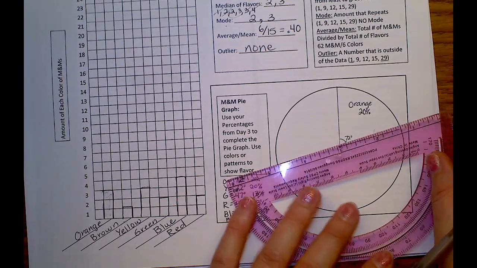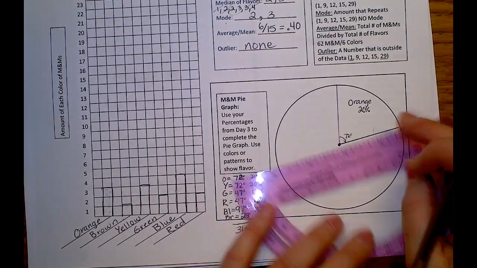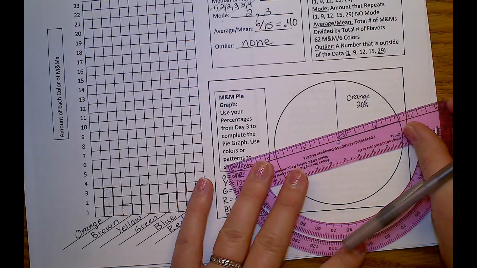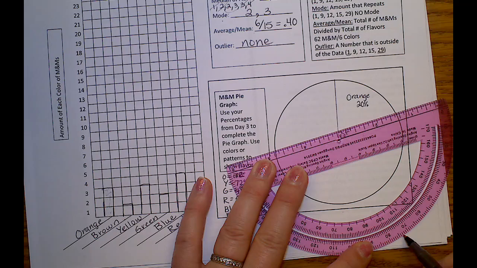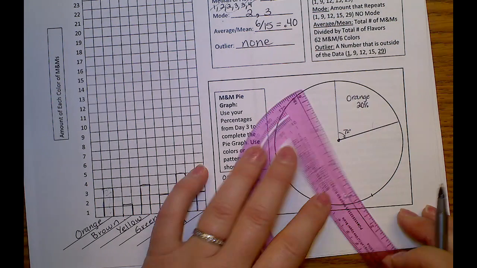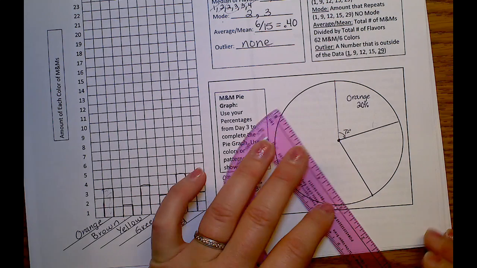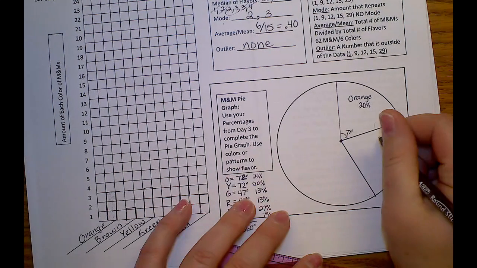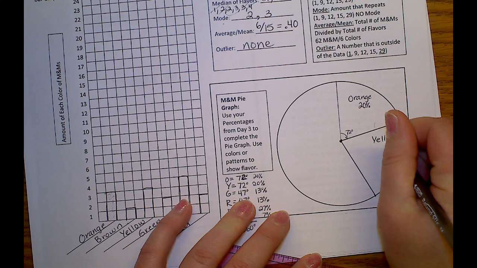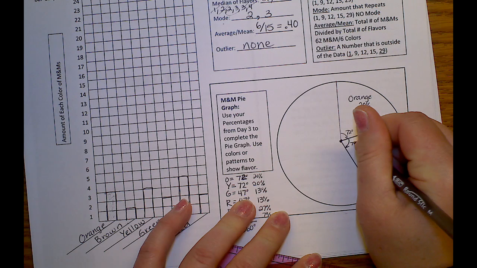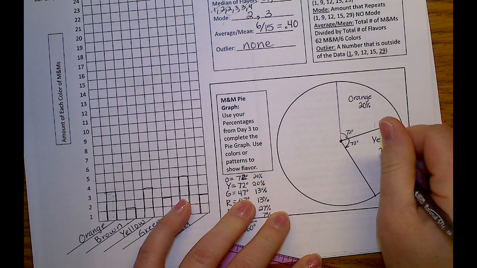So now I'm going to put my center there, and I now change my radius to go to this one. And I'm going to do another 72 degrees, which is right here. And then I'm going to line that up and make another radius from the center out. And this is my other yellow, which is also 72 degrees for a total of 20%.